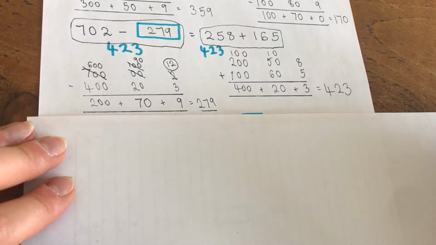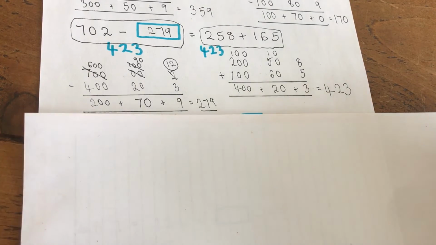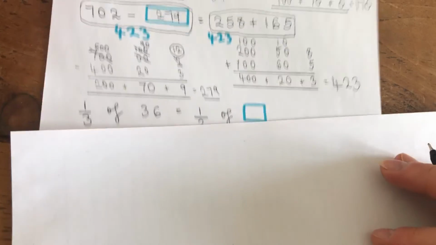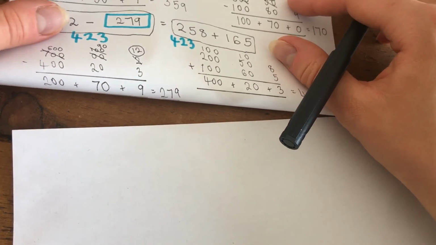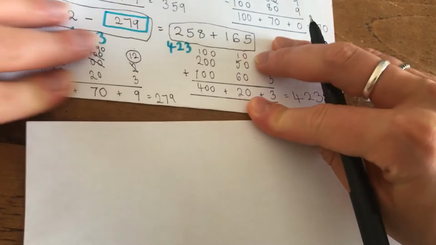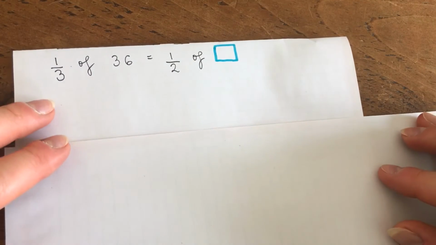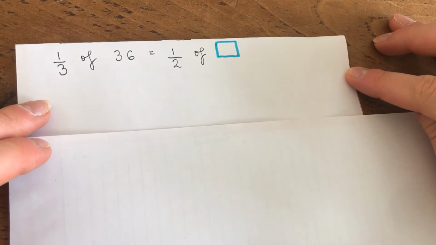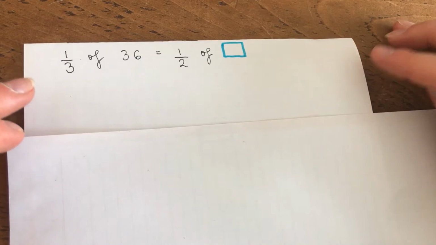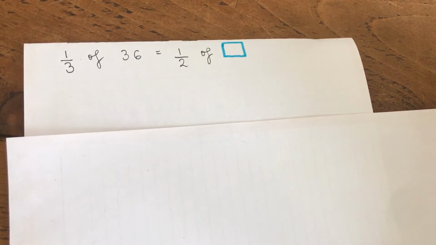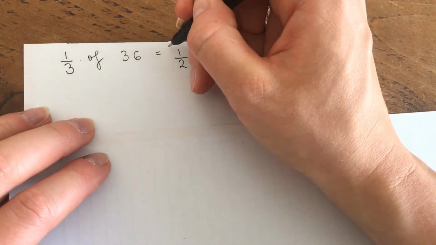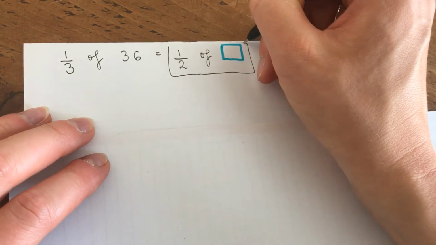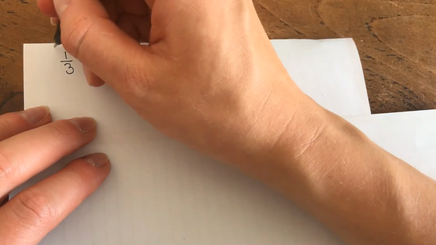So now we're going to have a look at the fraction question. Okay, I'm just going to fold this back so that we hide what we've done here, just so it's a little bit easier to see. Right, so 1/3 of 36 equals 1/2 of something. So again, because it's a balancing problem, we've got our bubbles.